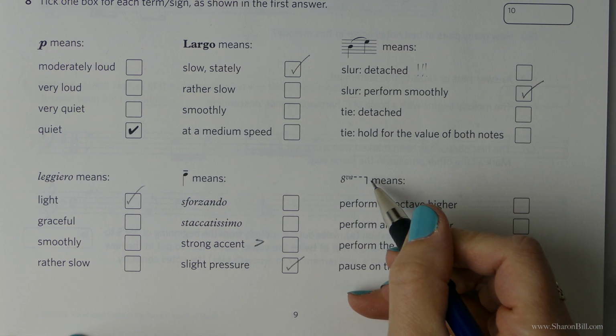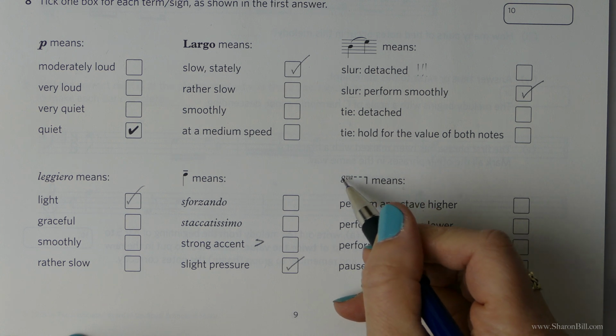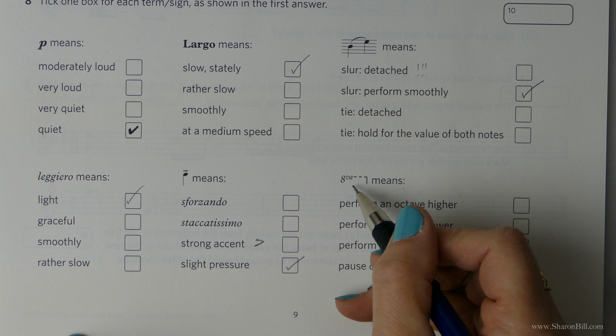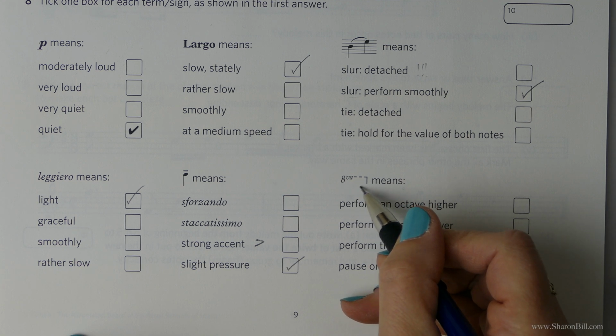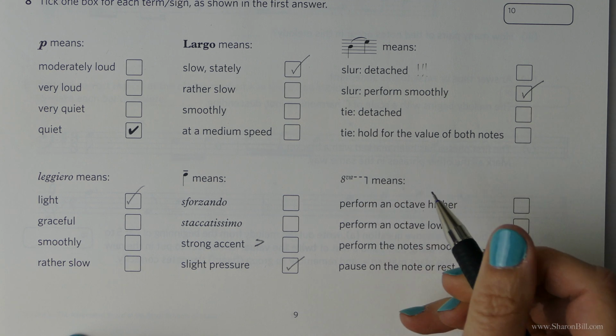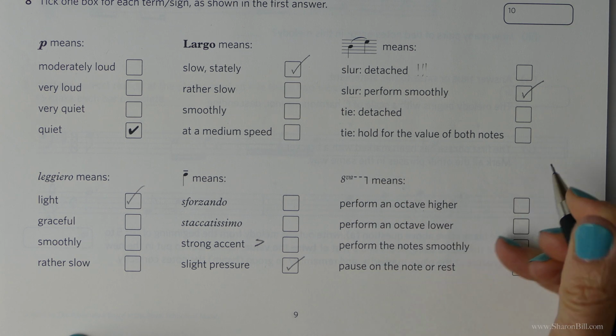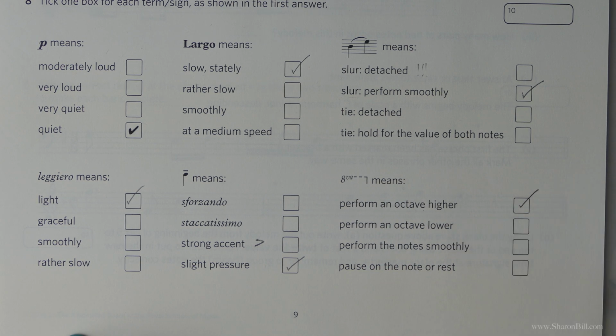Here we have a performance term to change the octave, so the difference is where this line is. If the line is underneath, then it means to perform it an octave lower. Because the line is above, that means it's to perform it an octave higher. So just be careful you don't get the wrong one there. So a bit of revision is required, but that's now sorted. We'll look at the next question in the next video.